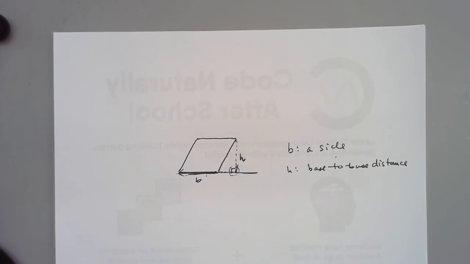So in the next video, we will do some problems where we have to compute the area of a parallelogram in different situations.